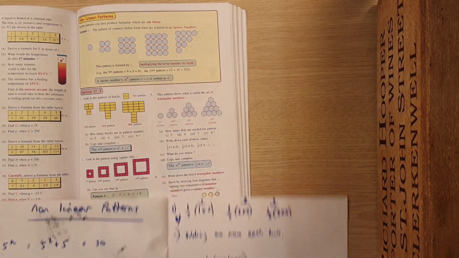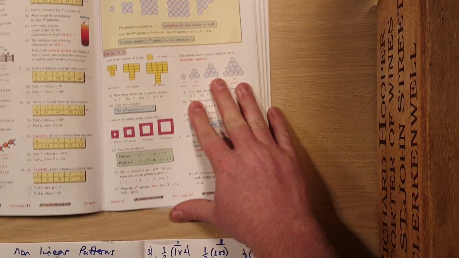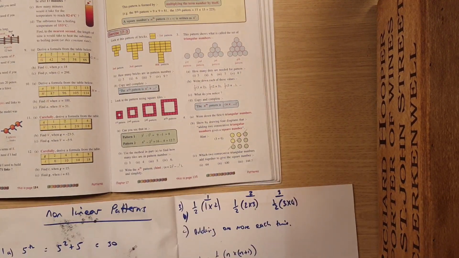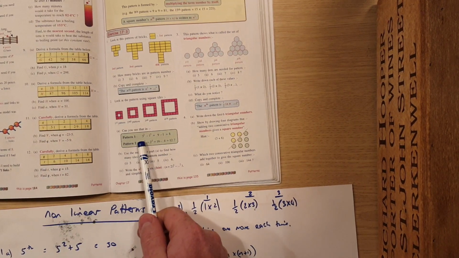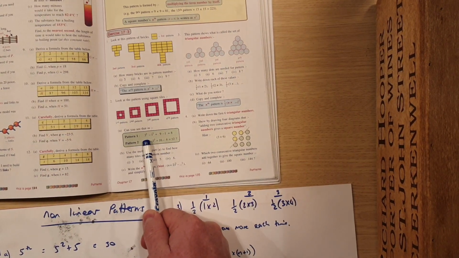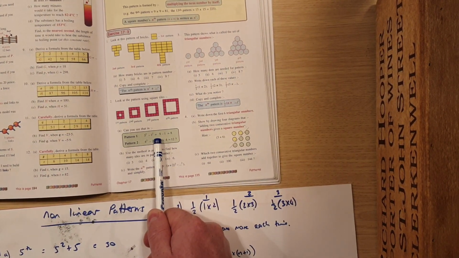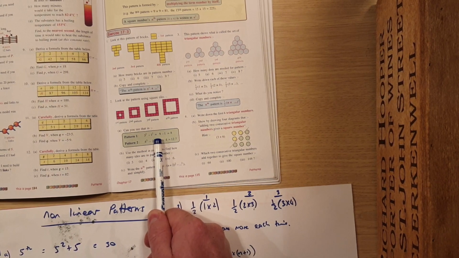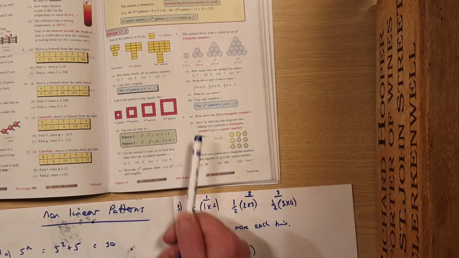Now for question 2, you'll see here that there's a different pattern this time. The first pattern it tells you is 3 squared minus 1, which is 9, take away 1, which is 8.